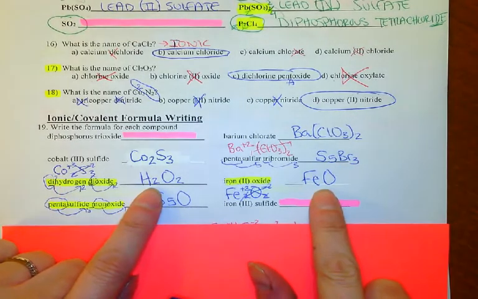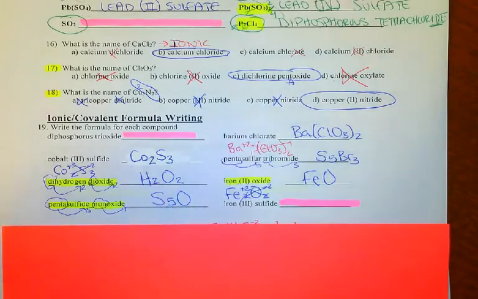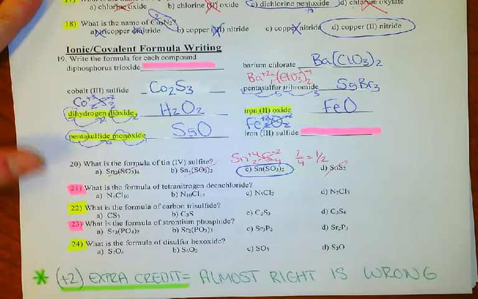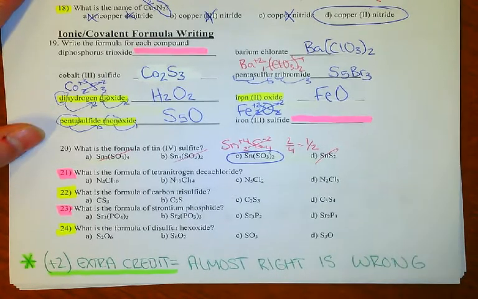Okay, this is a big mistake students make. Ionics, we reduce. Covalence, we do not. Okay? Make yourself a note if you forgot that. Okay. I'll give you 2 points of extra credit if you write all this down. Okay? Almost right is wrong.